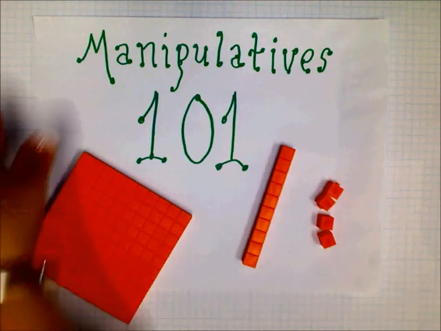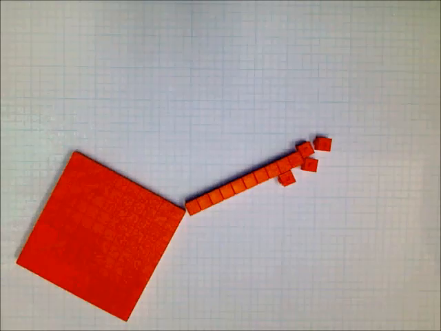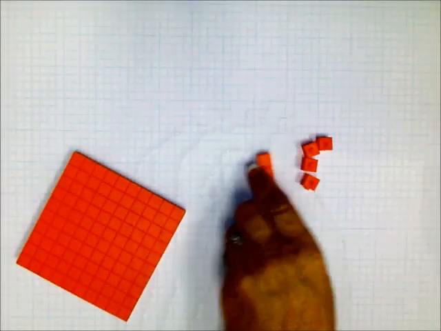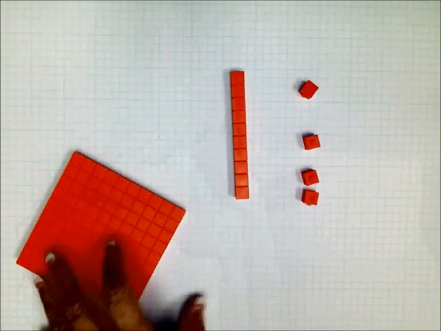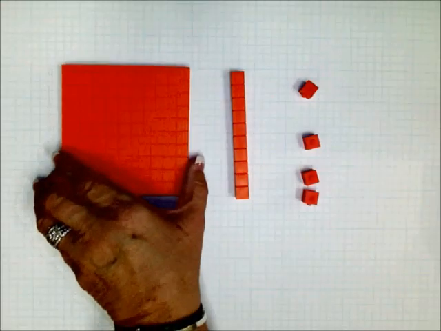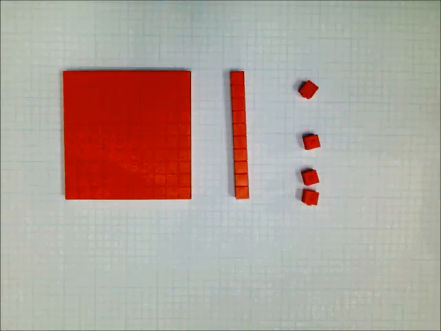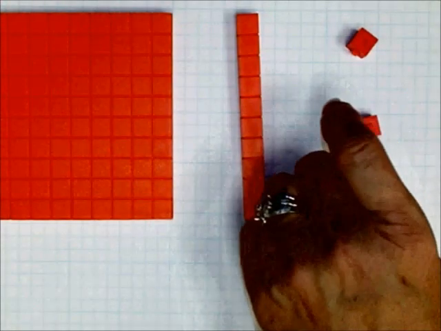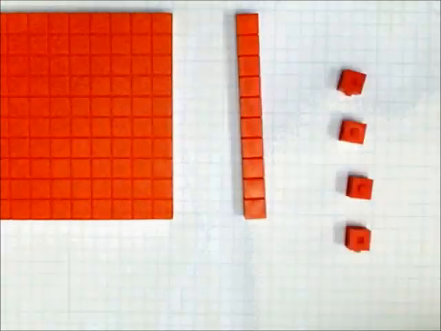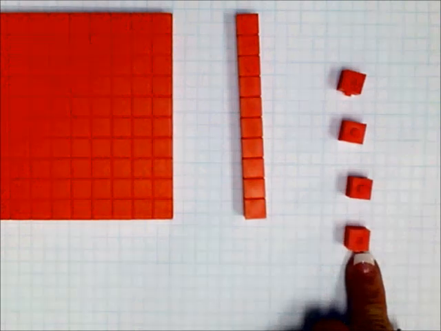Okay, so the first thing that we're going to do is talk about the pieces that we're actually going to be using, or the tools. We have three tools that we're going to be using to show 3-digit numbers. We're going to use the units, or the tiny little cubes to the right, which are units.